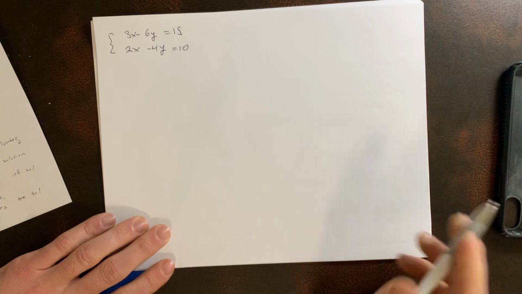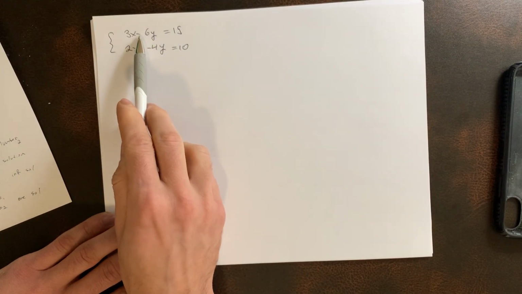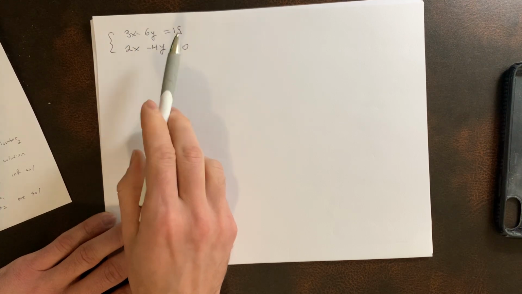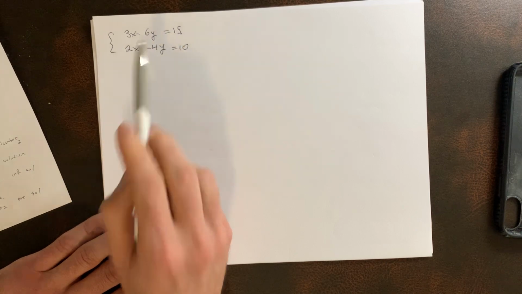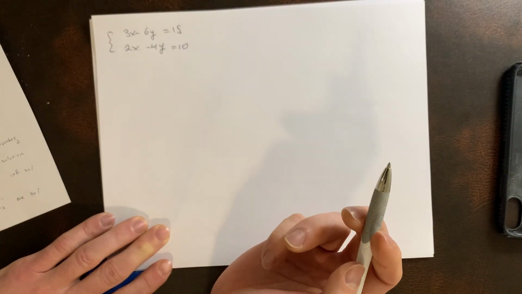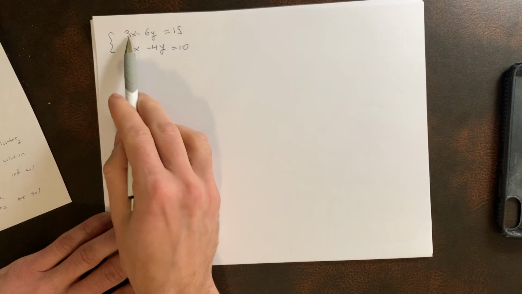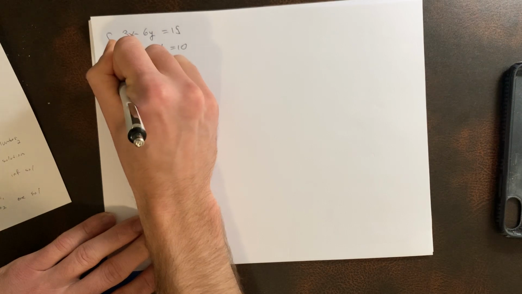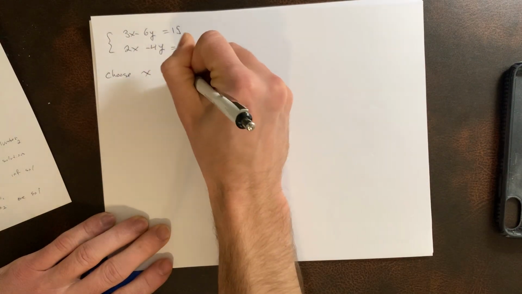So you see in this problem, there isn't really an easy one to choose. We can't easily just turn this 3 into a 2 or this 6 into a 4. So either variable we choose, either x or y, we're going to have to do something to both equations to make the number the same. So let's just choose the x. Since the x has smaller numbers in front of it, it's probably going to be easier to work with. So we're going to choose the x, and this is the variable we want to eliminate.